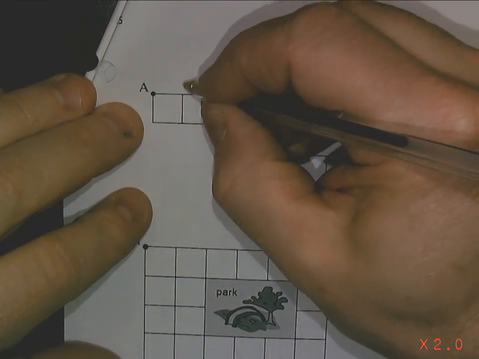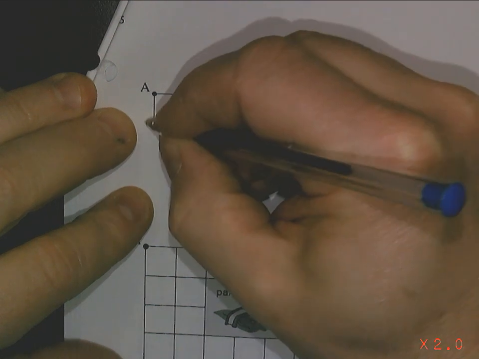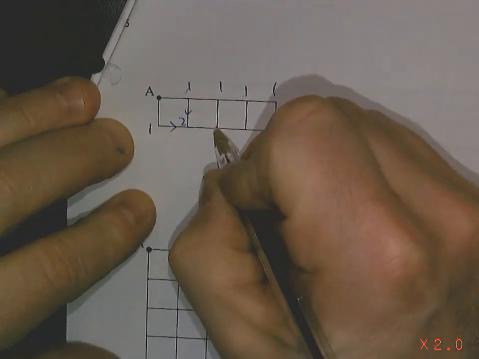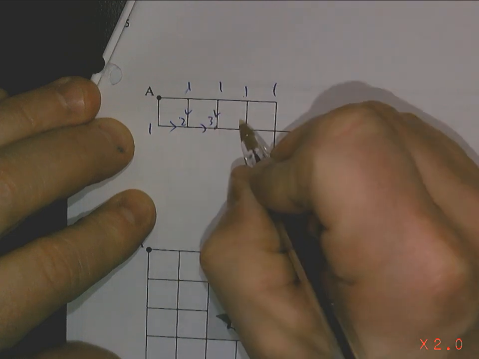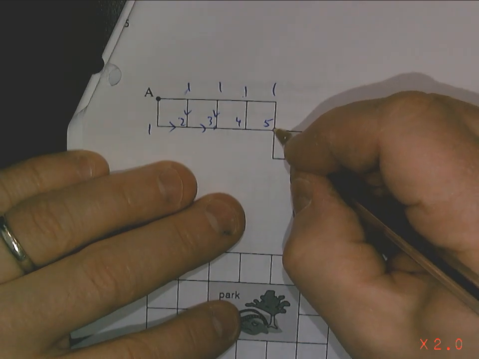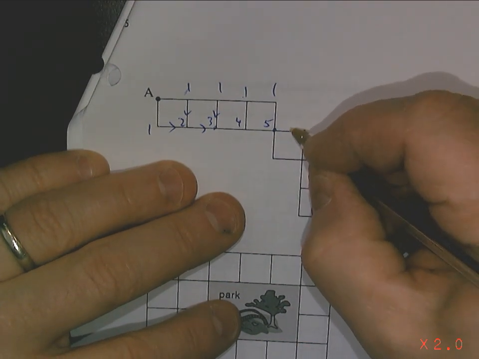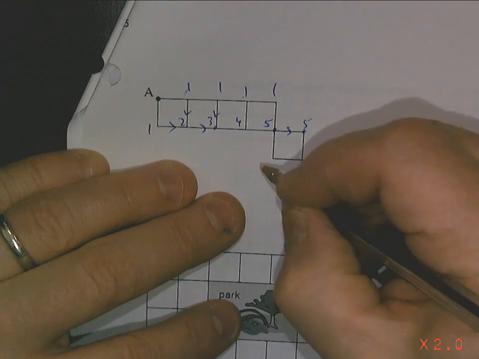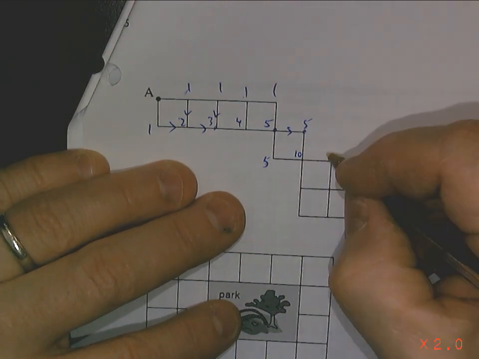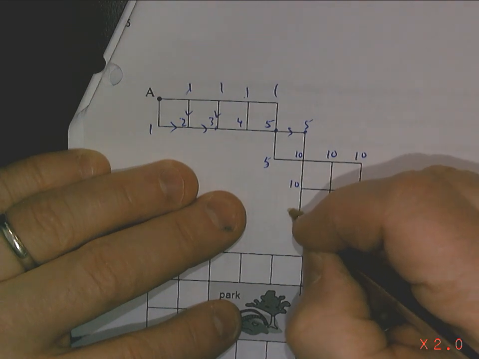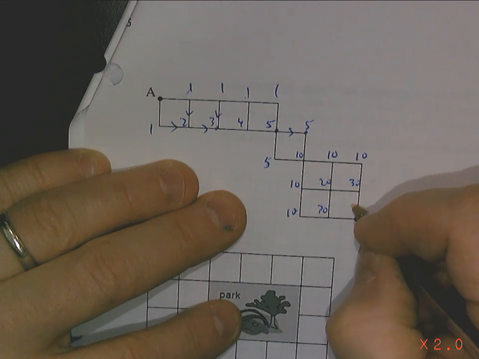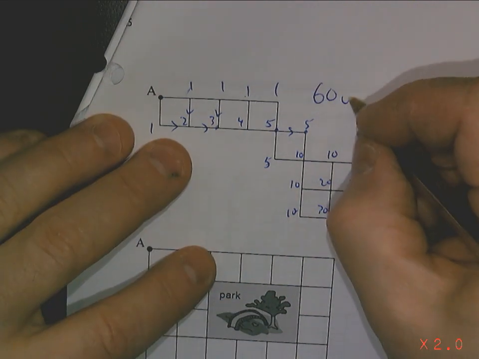So A to B. 1, 1, 1, 1, one way there, and then 1 plus 1 is 2 because it's feeding in from both directions. Feeding in from here, that's 3, 4, 5. Now remember, I'm here. The only way to get to there is from there, nothing from the top. So that's 5, and that's 5. But 5 and 5, 10. But then 10 peels down the sides there. 20, 30, 30, 60. 60 ways.